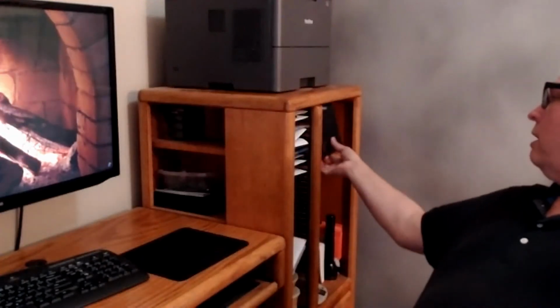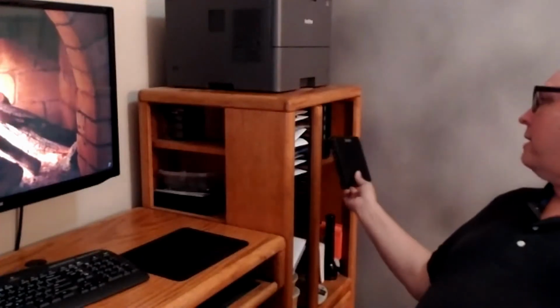I also use a storage array to actually store my stuff. So over here is a Drobo that I have like 10 terabytes of storage on. So I'm not really concerned about storing anything on this computer. In fact, after a month, I will delete the previous month and only keep the current one, and transfer the rest over to the Drobo.